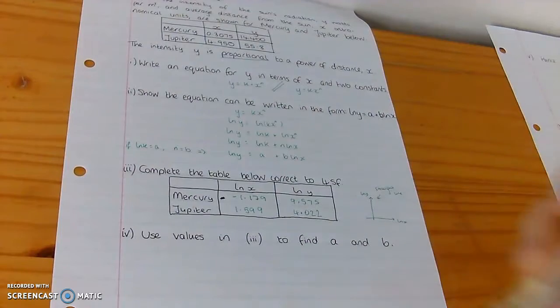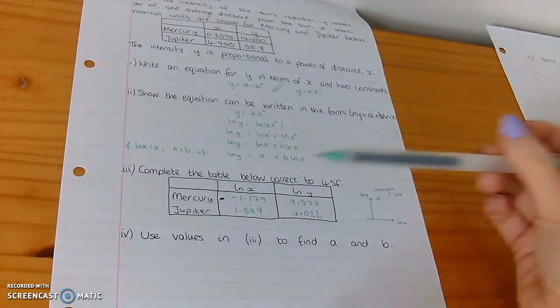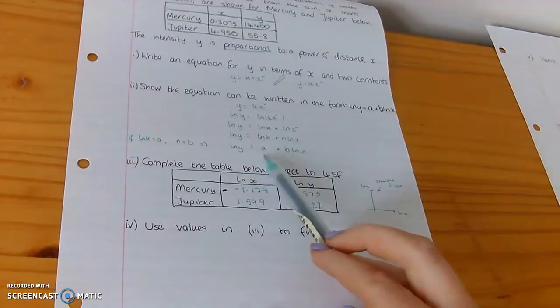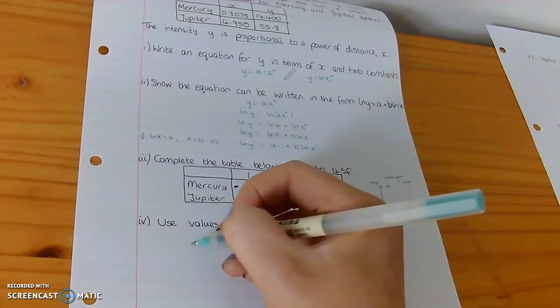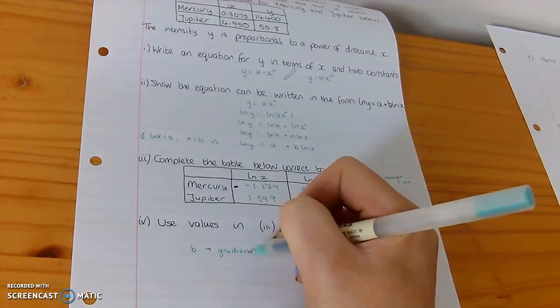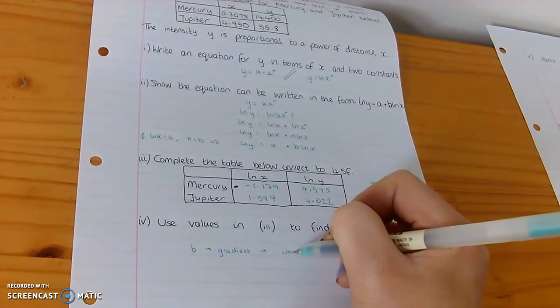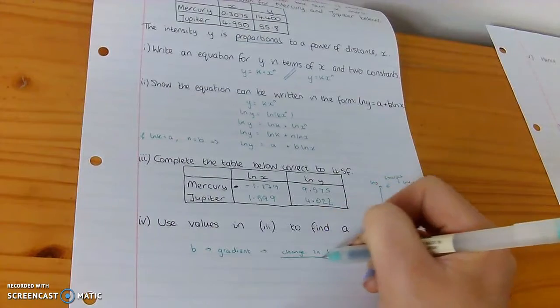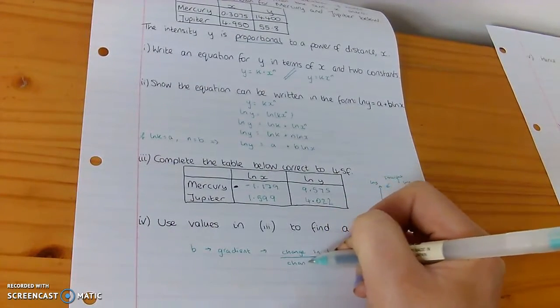We need the change in y divided by the change in x. So we're going to use this to find the values of a and b. Let's remind ourselves: b is going to be the gradient, which is the change in the vertical, which will be in ln y, divided by the change in ln x.